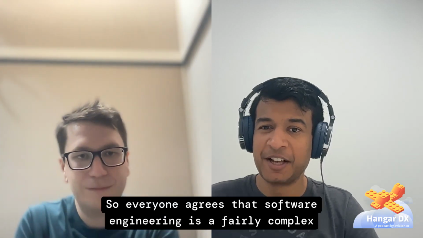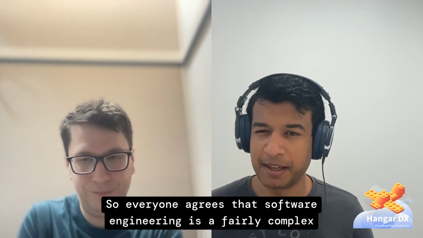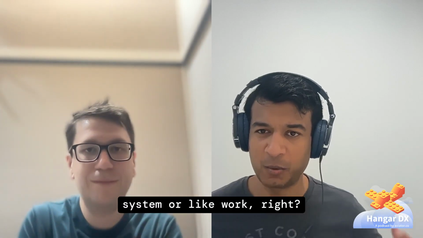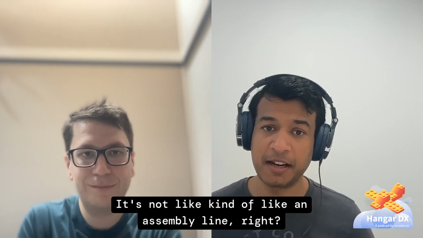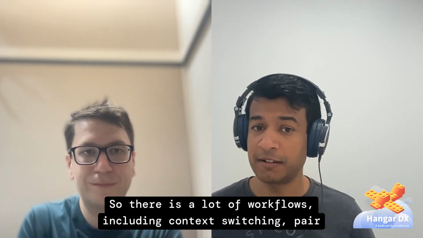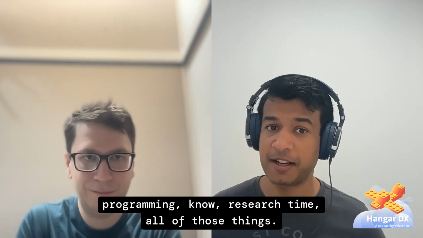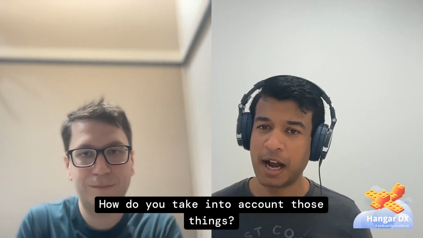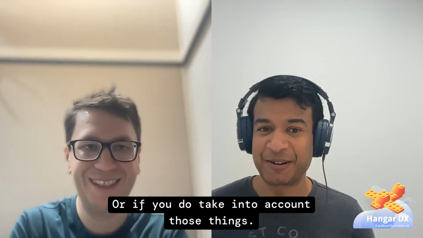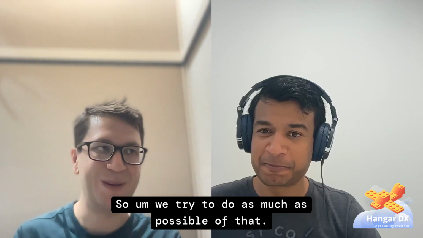Very interesting. So everyone agrees that software engineering is a fairly complex system, or complex work, right? It's multidimensional. It's not like an assembly line. So there are a lot of workflows, including context switching, pair programming, research time, all of those things. How do you take into account those things? Yeah, that's a great question. Yes. So we try to do as much of that as possible.